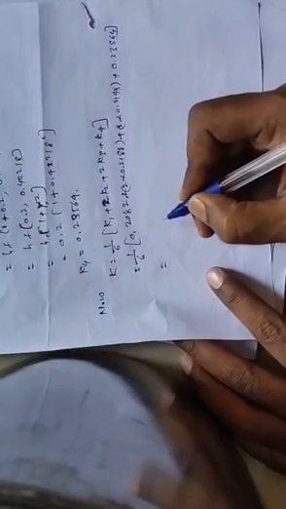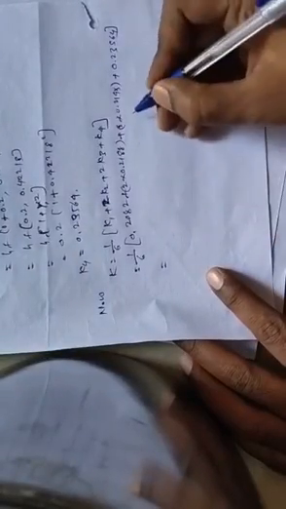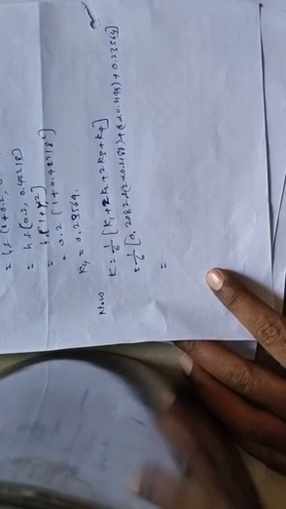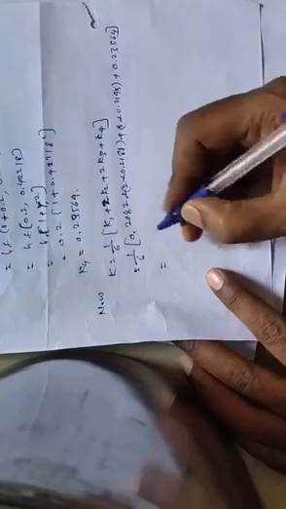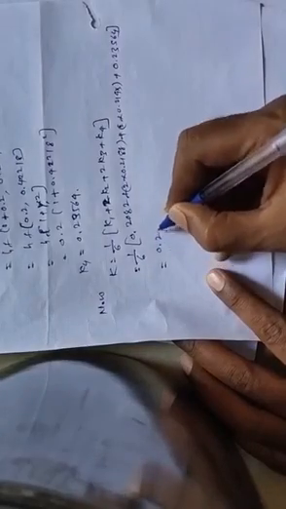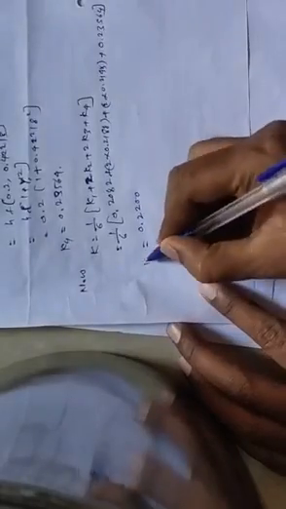So we calculate this. After calculating you will get 0.2200. This is the value of K.